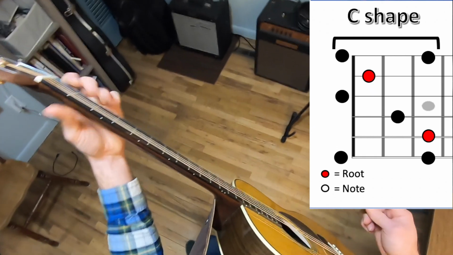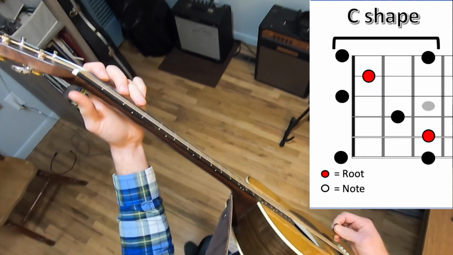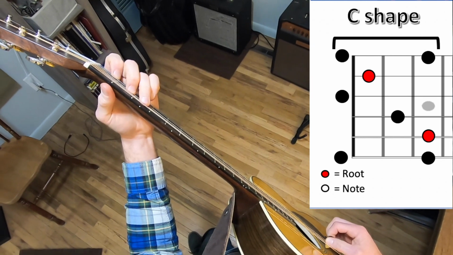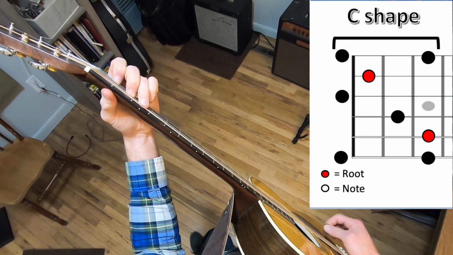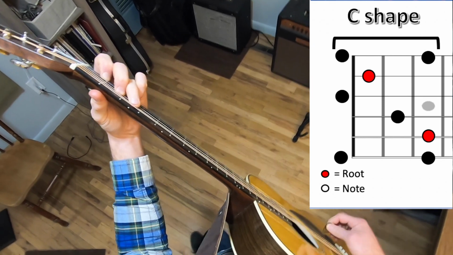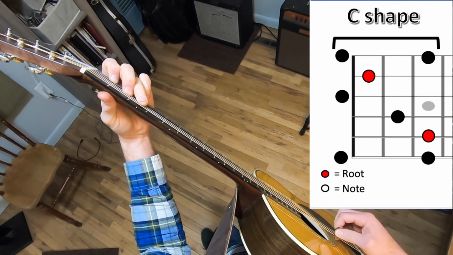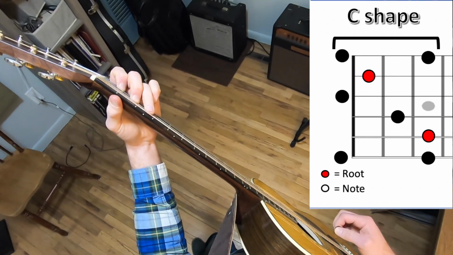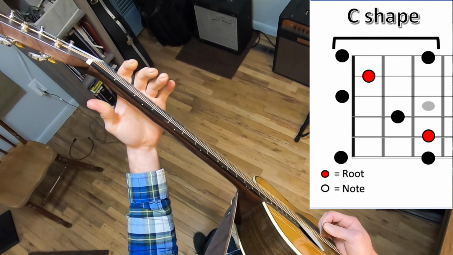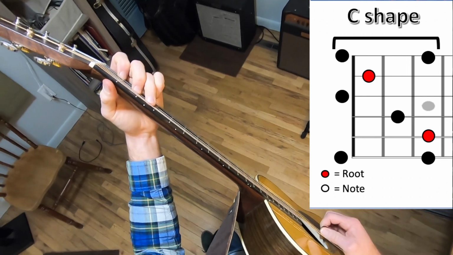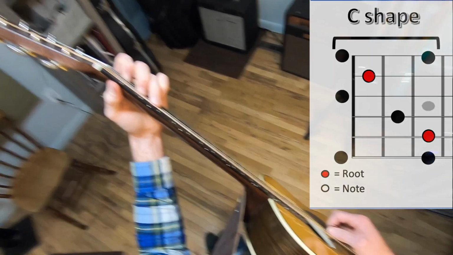So however you want to arpeggiate this, be aware that beyond the basic notes of the chord, you have a fifth on the E string below or above. So, okay, cool. So let's look at that with the major pentatonic.